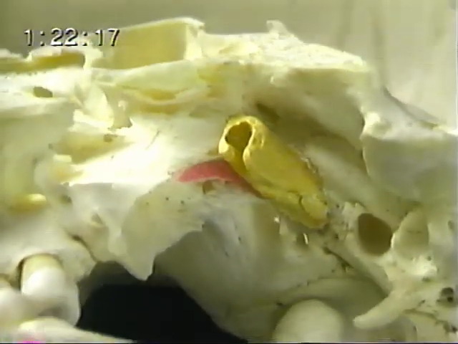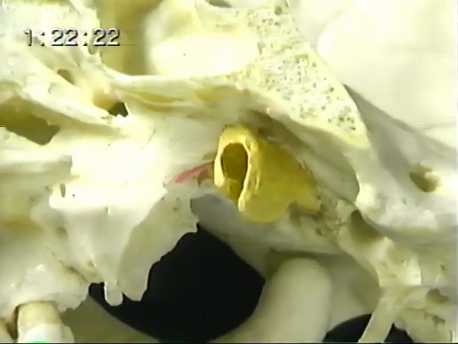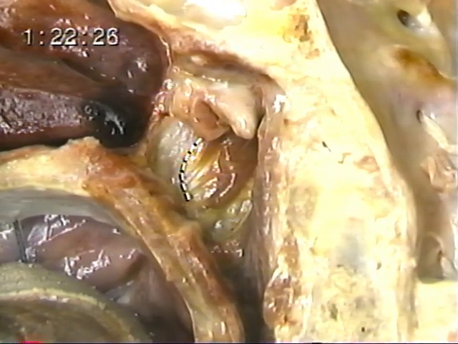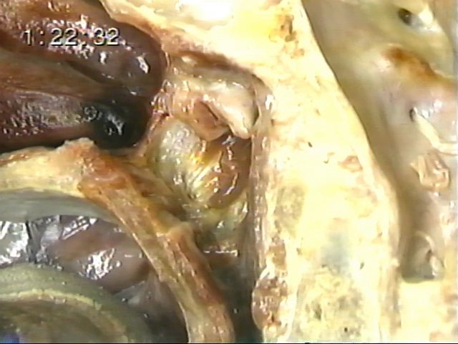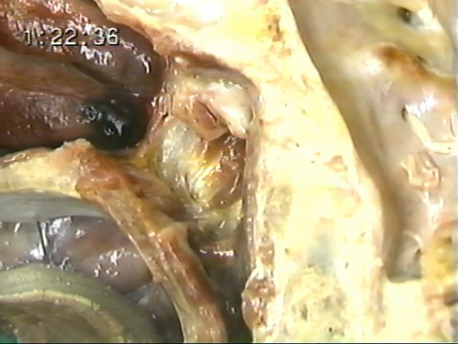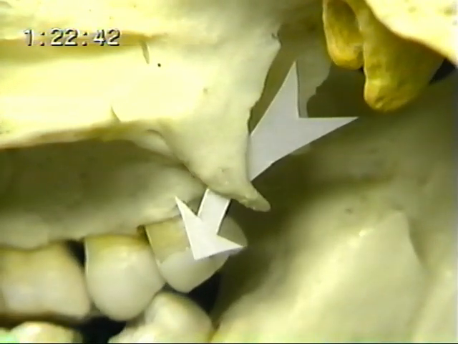Tensor palati arises from this area, just above the root of the medial pterygoid plate. Here's the edge of the medial pterygoid plate. The fibers of tensor palati pass downward and forward towards the pterygoid hamulus, which is here. The tendon of tensor palati makes a complete 90-degree turn round the pterygoid hamulus.